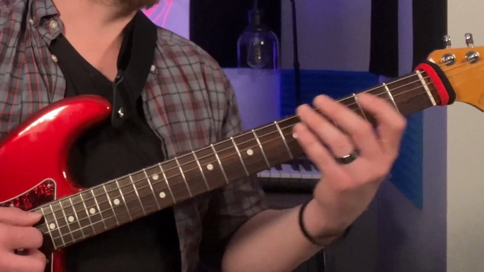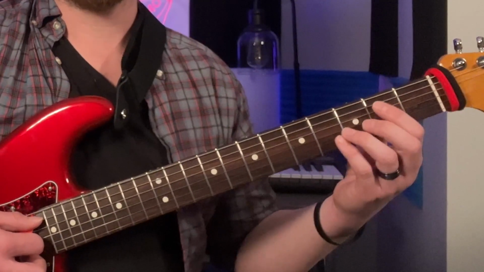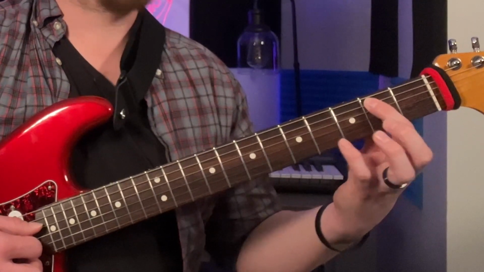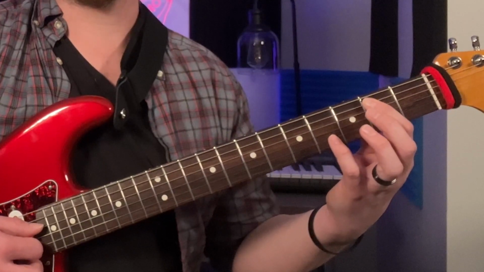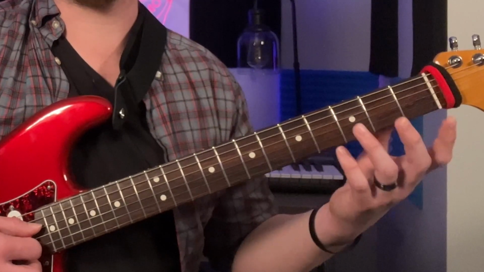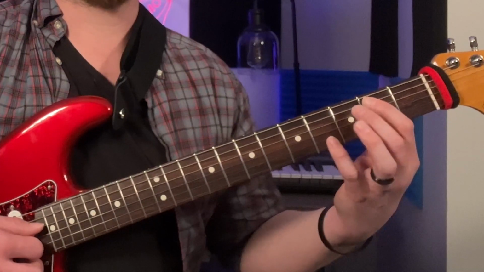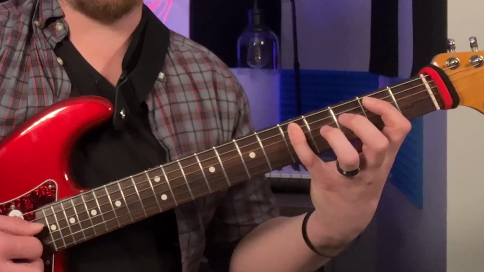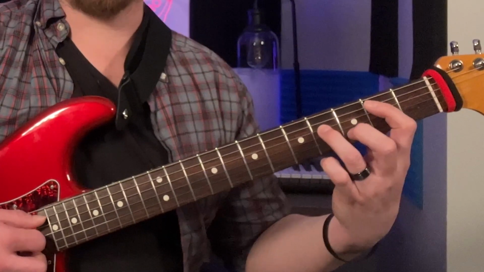And then the last one is going to be B. So here's our root. We need to find B, D, F. That's our 1, 3, 5 for B: B, D, F. So we have B, C, C sharp, D. Okay, and now we play our power chord.